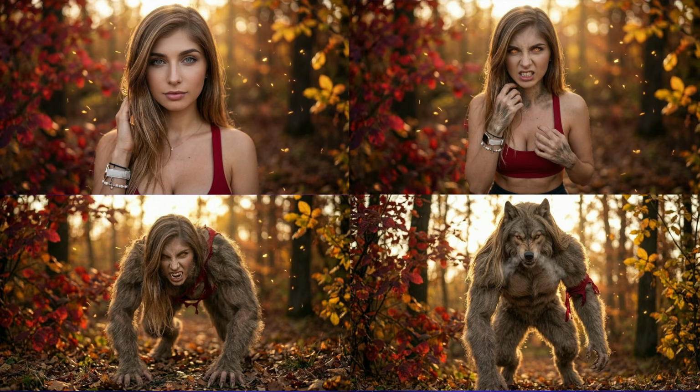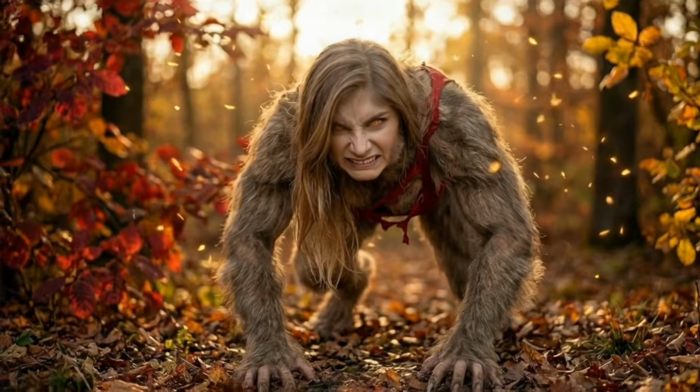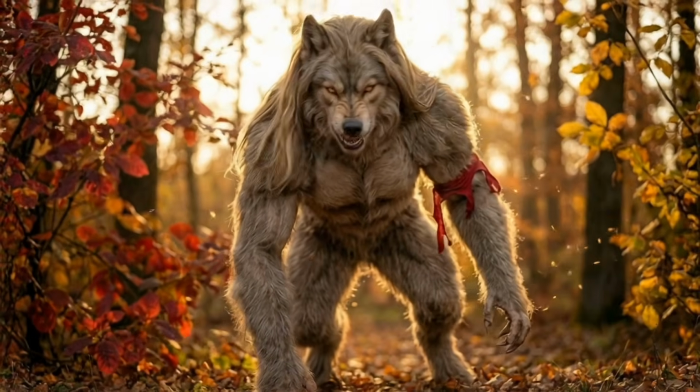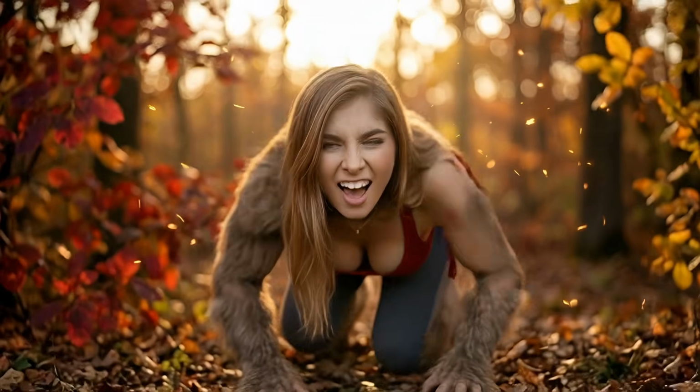Now, I also ran some transformation tests because that's where I really wanted to push it. I did a female model transforming into a wolf-like figure across 4 frames. First result had some artifacts and transformation wasn't looking smooth, which is totally normal. So I hit retry and the second generation was noticeably cleaner. Same concept, different input frames.